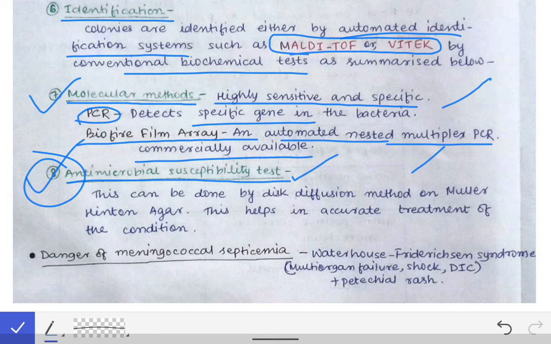So what do we do in antimicrobial susceptibility testing? The resistance against the antibiotics is searched in the bacteria. We search for the antibiotics to which the bacteria are susceptible, so that we can use those antibiotics and kill the bacteria. This is done by the disk diffusion method on the Mueller-Hinton agar. This helps in accurate treatment of the condition. Okay, so that's the importance of the antimicrobial susceptibility test. This is all about the lab diagnosis of meningitis.